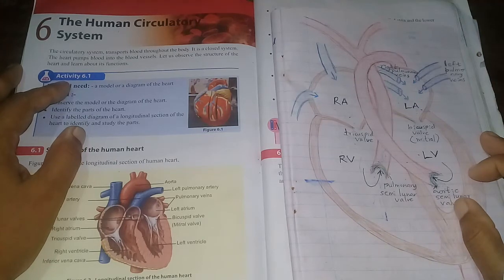Now let's see. The blood circulatory system is one of the systems in our human body. So tell me, what is the function of this? You have learned this, right? The function is transportation. Now we have to think about what kind of things are transported.